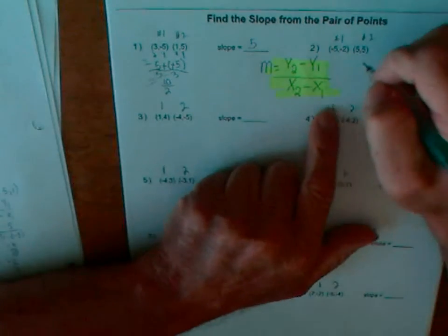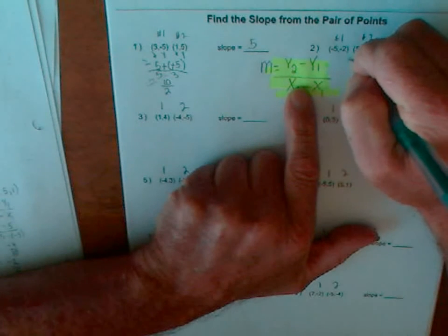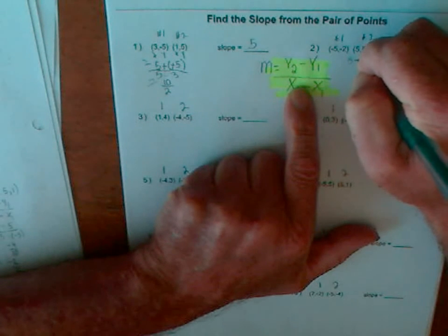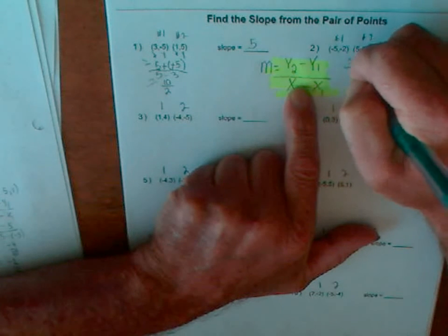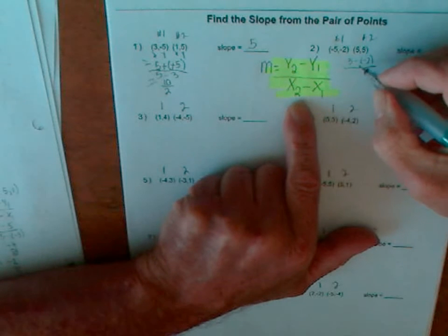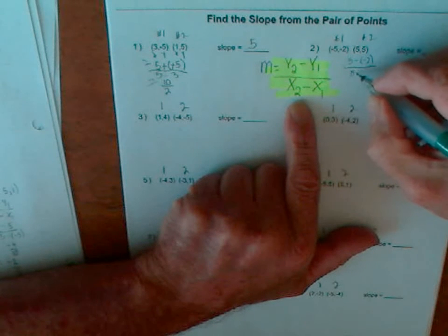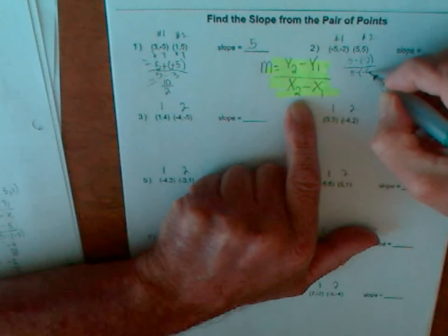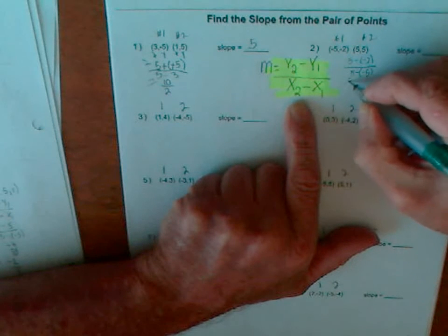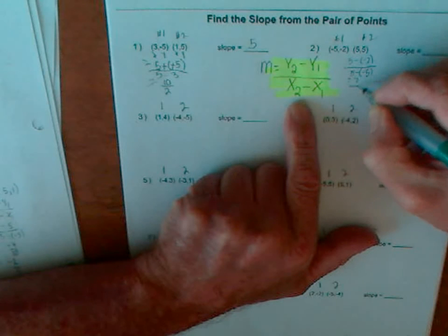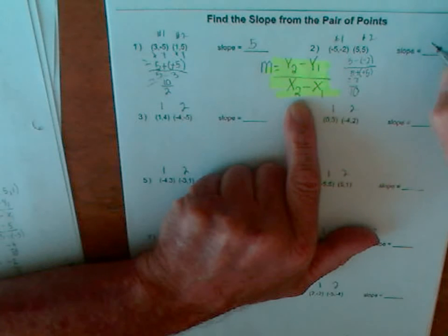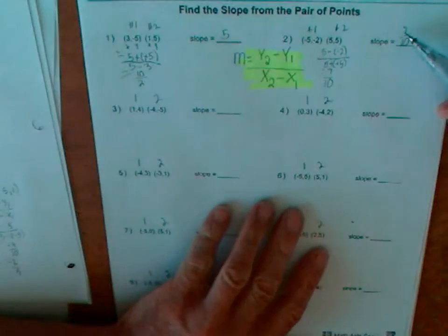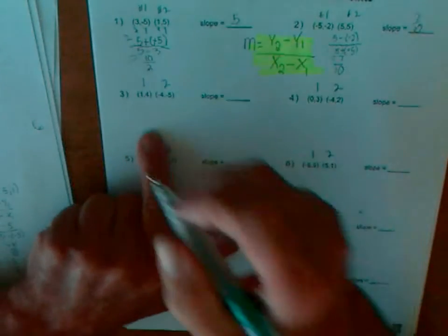Okay, the next one. 5 minus negative 2. And then x2 would be 5 minus negative 5. So that's going to be 7, 5, add the opposite over 10. 7/10 is the slope. So the rise is 7, the run is 10.